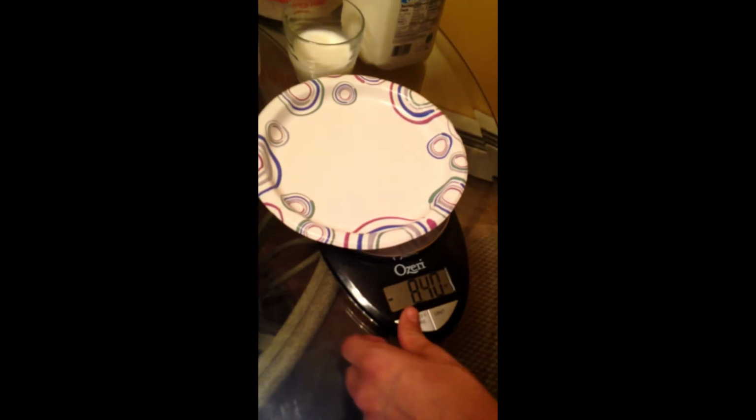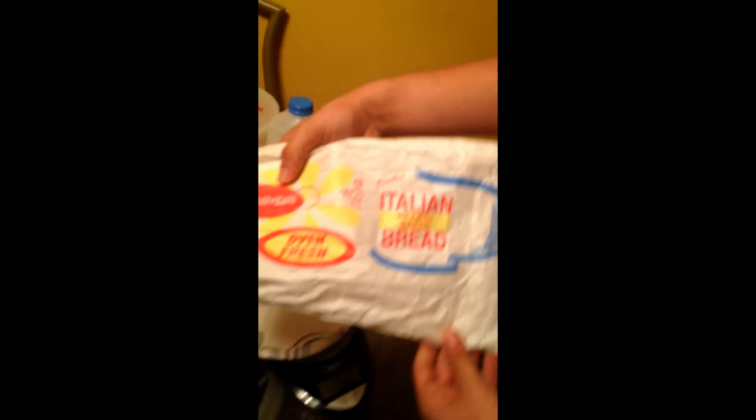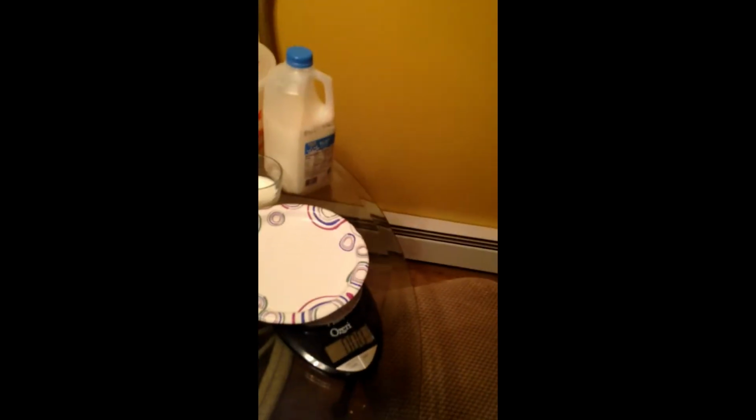Now let's say you have a food that does not have the macronutrients listed on the nutrition facts. In this case, we have a bag of Italian bread. Nowhere on this bag is there a label to scan, but you know you're dealing with Italian bread.